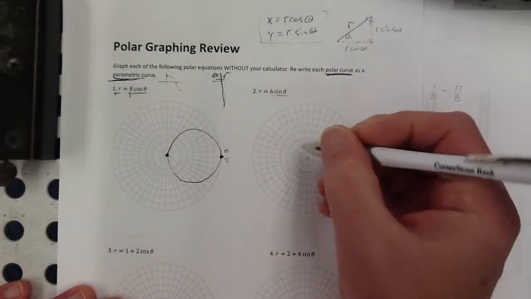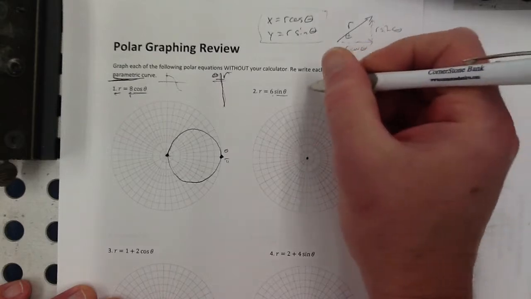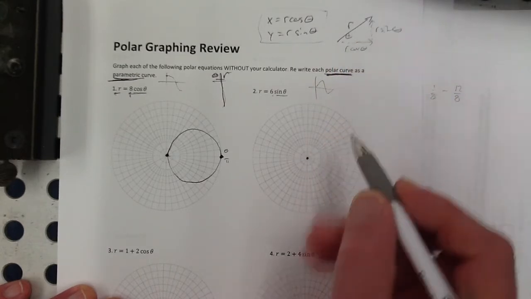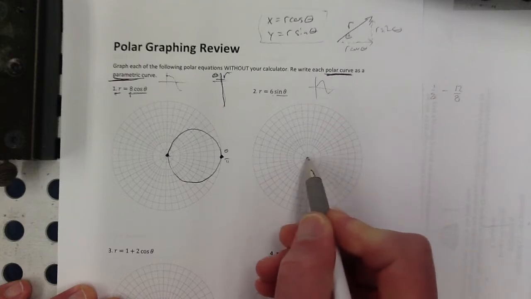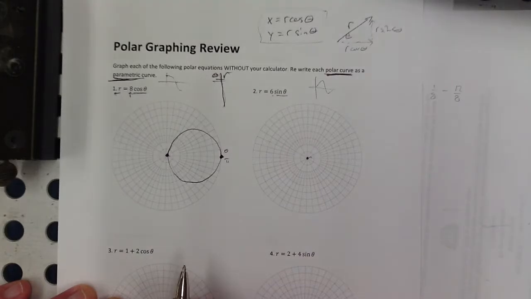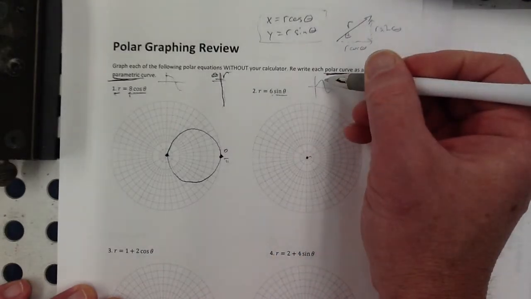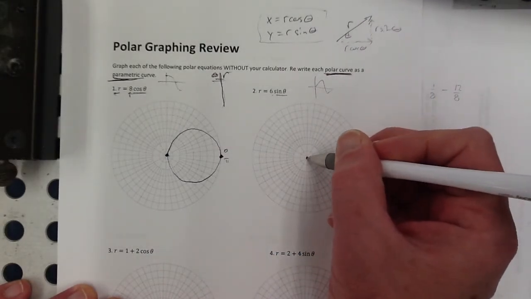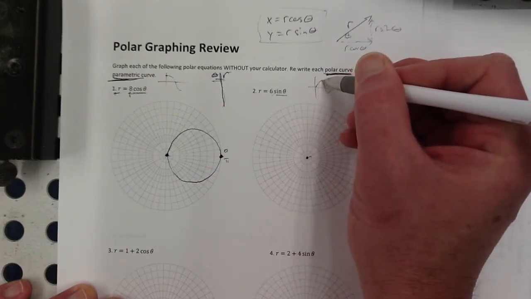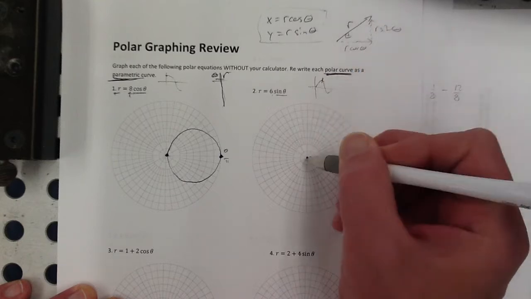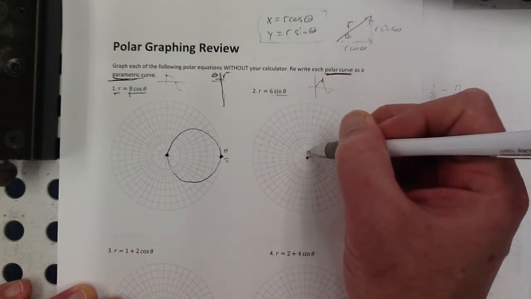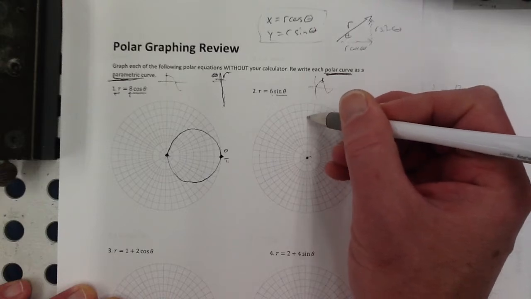For a sine circle, the sine function starts out at 0, so when I'm looking at 0 radians in this direction, my r is 0, so I'm right there at the pole. Then as I look from 0 to pi over 2, the sine function gets bigger and bigger until it maxes out at 1 by the time I get to pi over 2, at 1, 2, 3, 4, 5, 6.